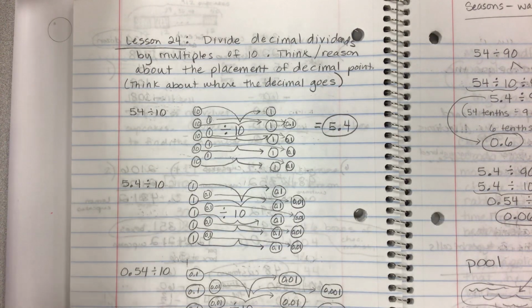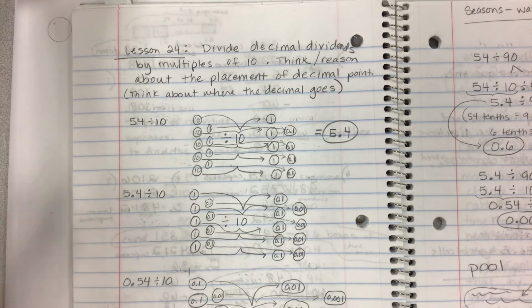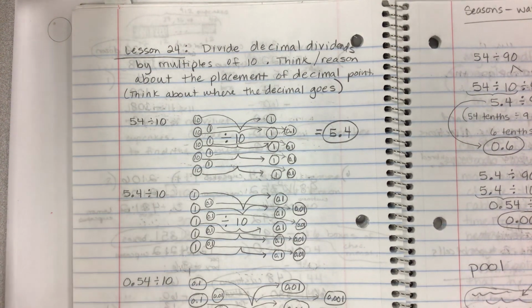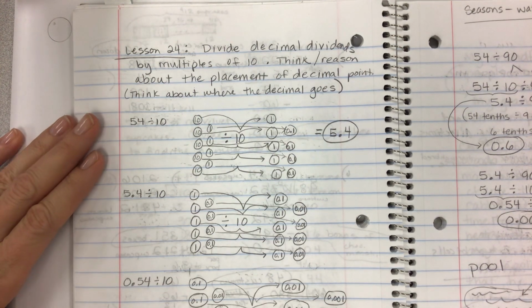Okay, kids. Today is lesson 24, and I just have to warn you, there's a lot of writing. So if you can't write it all down, just pause the video. I'm going to go through this kind of quickly because I just don't know how much your teacher might cover beforehand, and I want to make sure you get all this background information.